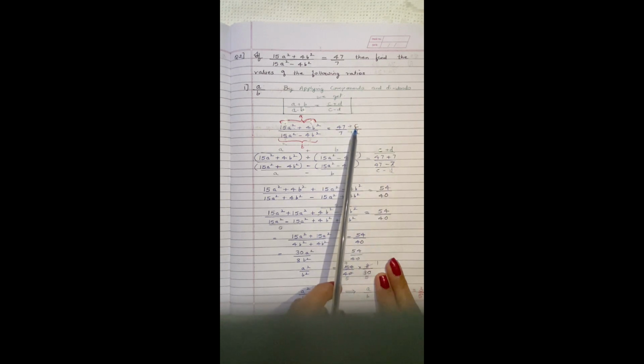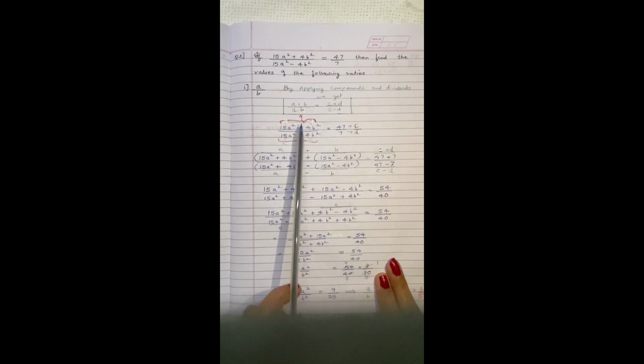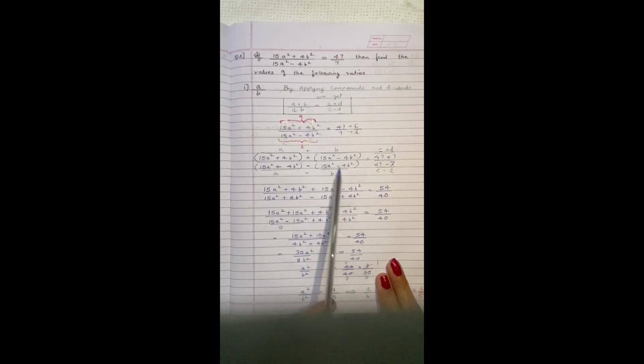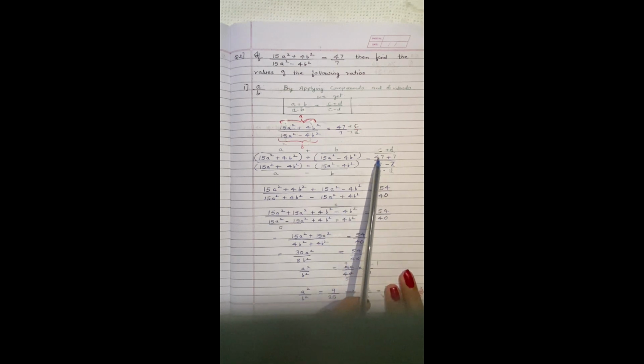Okay, so this you have to consider c and d, and this you have to consider a, and this you have to consider b. So now when you open the bracket, a plus b, just open because there is a plus sign, so no signs will be changed. So 15a square plus 4b square plus 15a square and 4b square upon 15a square plus 4b square as it is. There is a minus sign before the bracket, so all terms inside the bracket will be changed to opposite. So minus 15a square and plus 4b square is equal to, we solve this, 47 plus 7 is 54, and 47 minus 7 is 40.